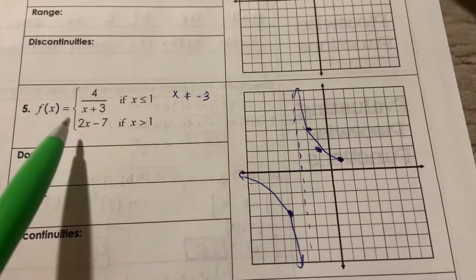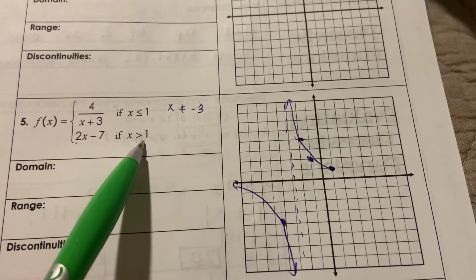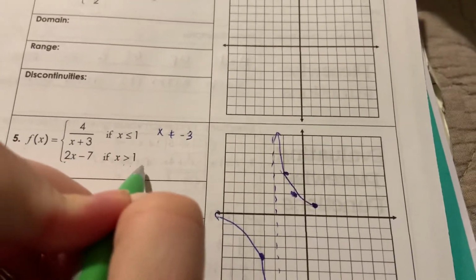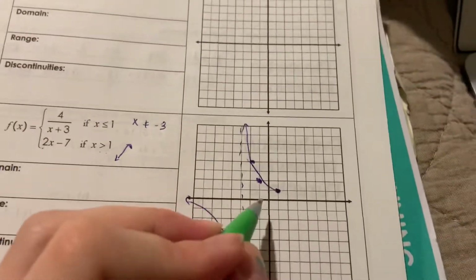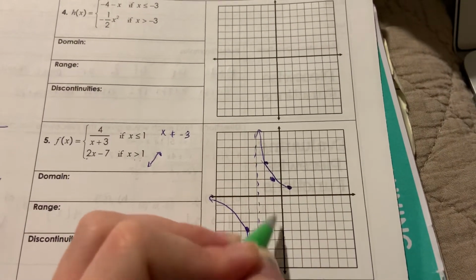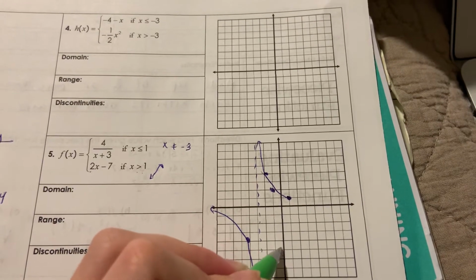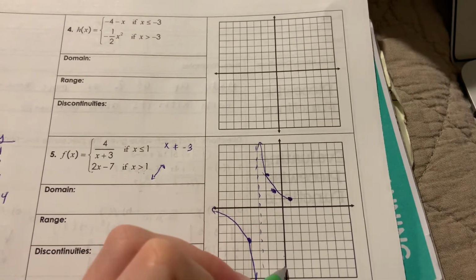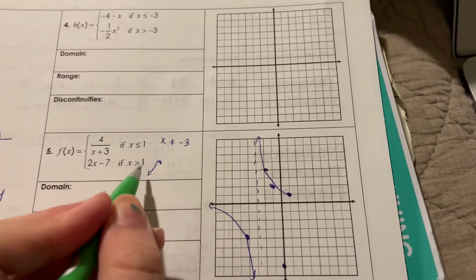So now let's look at the second one. So the second one says 2x minus 7 if x is greater than 1. Well, I know this is linear, right? So I'm gonna go down 7 and make my first point. 1, 2, 3, 4, 5, 6, 7. I'll make my first point here. And this is when x is greater than 1.